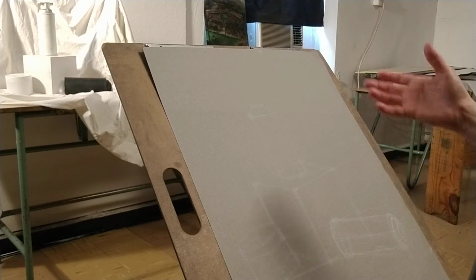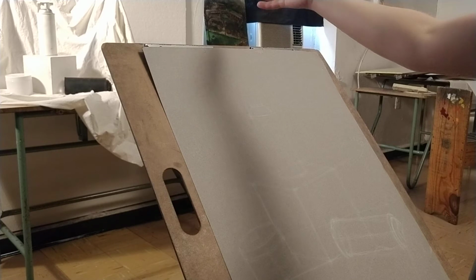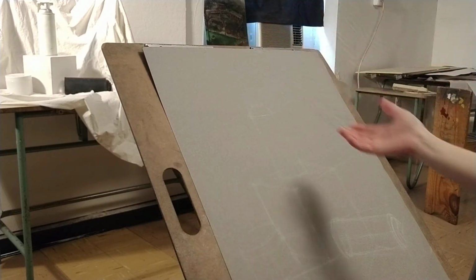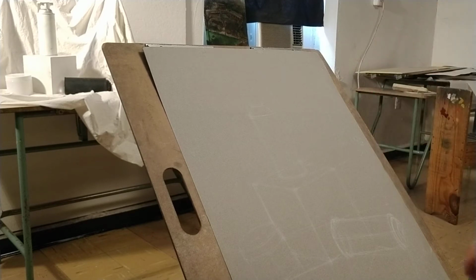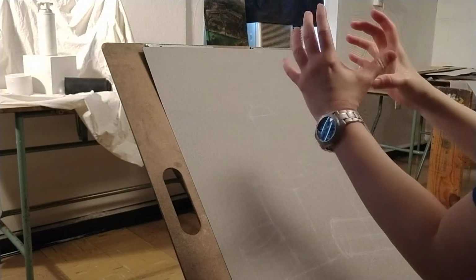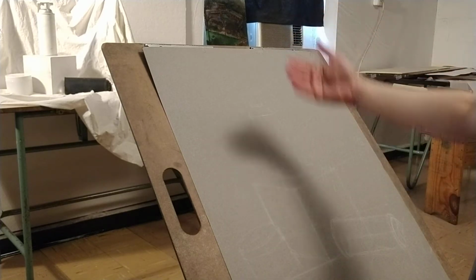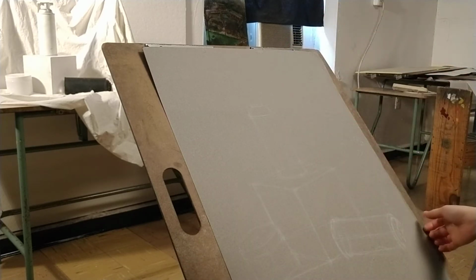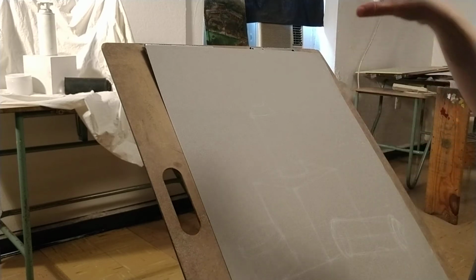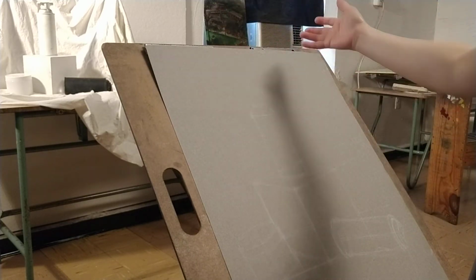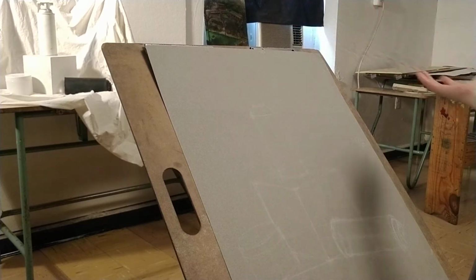Okay, so the first thing that you want to do, depending on how complicated your still life is, you should obviously do thumbnail sketches, okay? You do little studies, whether it's portrait format or landscape format. This is portrait format. And you figure out what you want to capture. Here, what I've done is drawn the entire still life because it's only four objects.